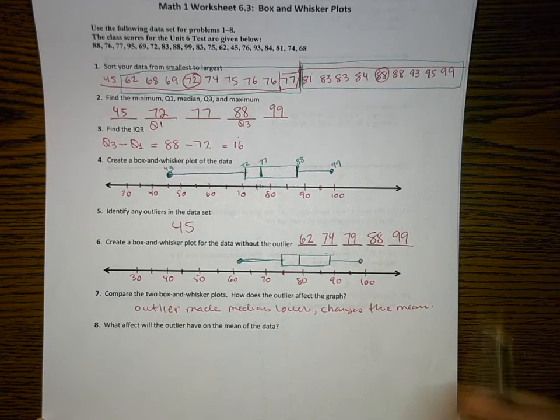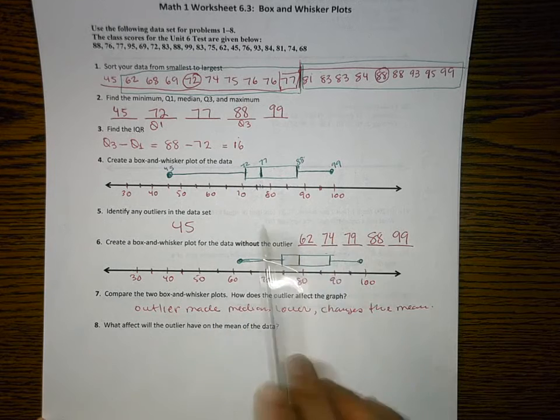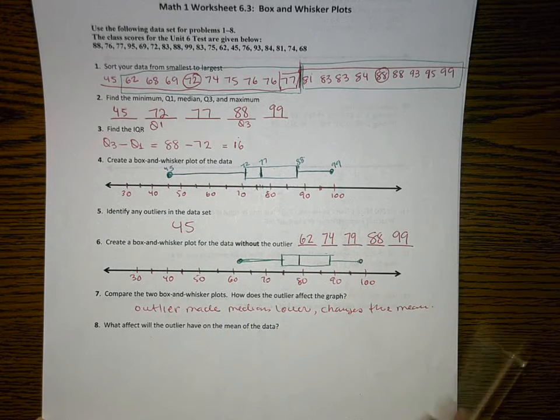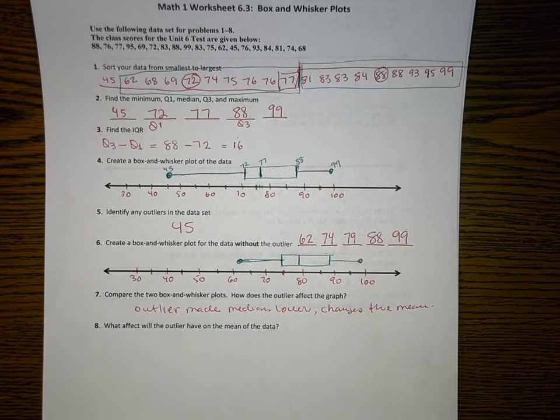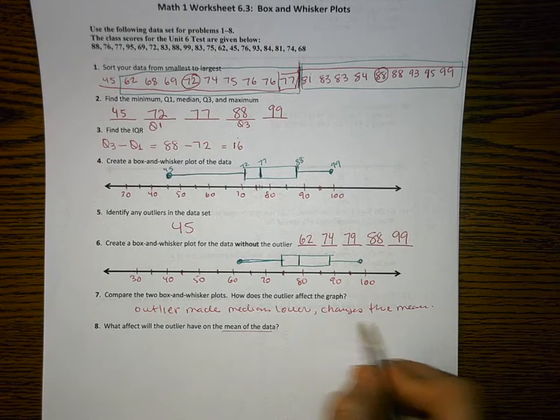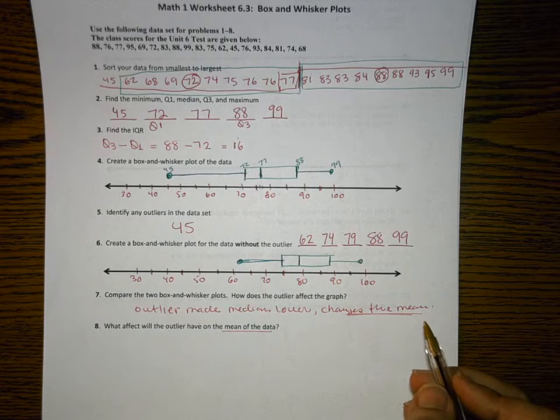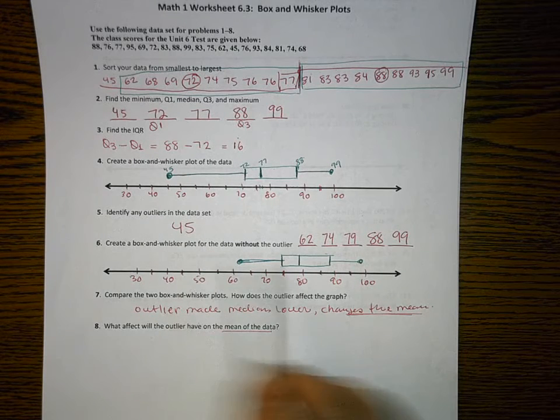If it affected the median, I'm pretty sure it affects the mean as well. If you take an outlier, it changes the values of things a little bit. What effect will the outlier have on the mean of the data? It will definitely change the mean. It will increase the mean.